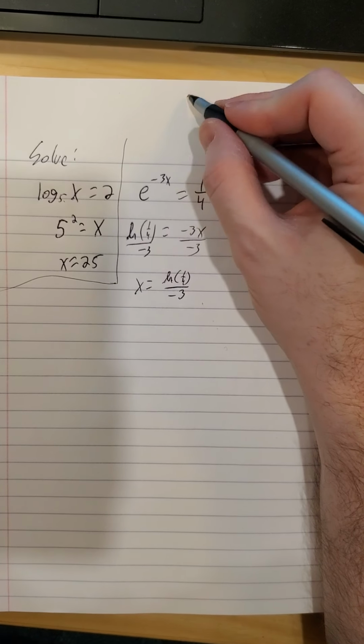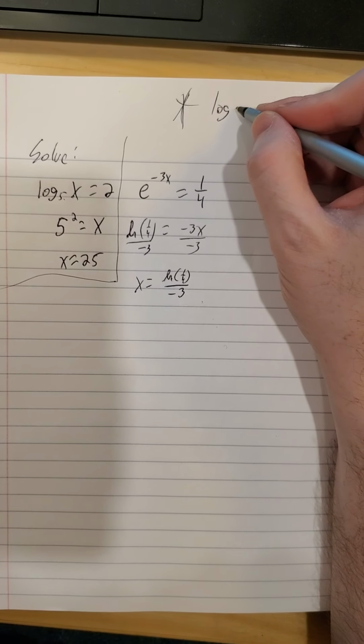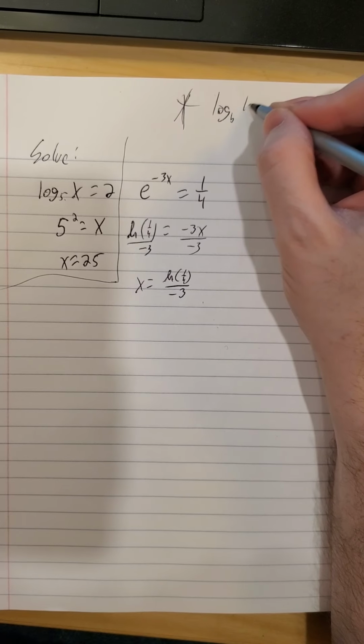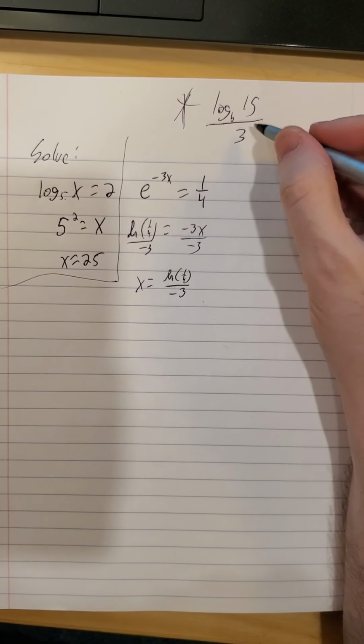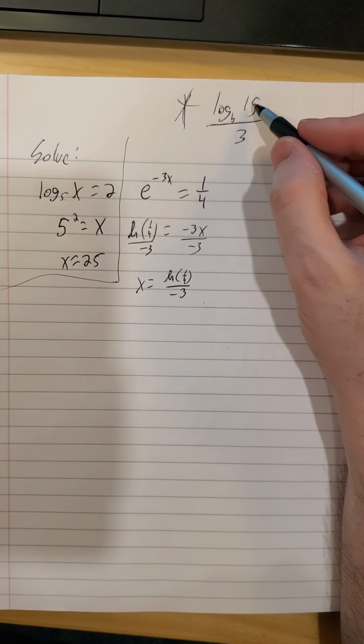So just watch out for, even if you have something like the log base b of 15 divided by 3, there's no reducing that can be done with this. I cannot touch the 15 and the 3. Does not equal log base b of 5. Cannot do that.